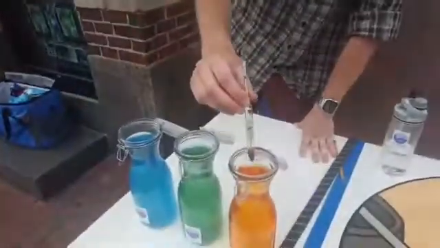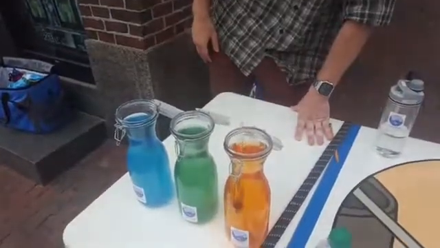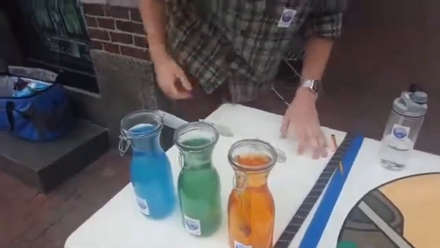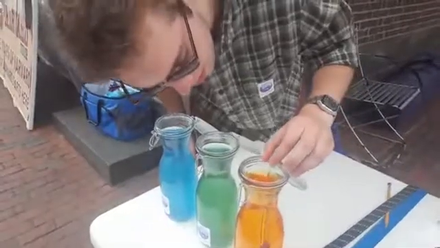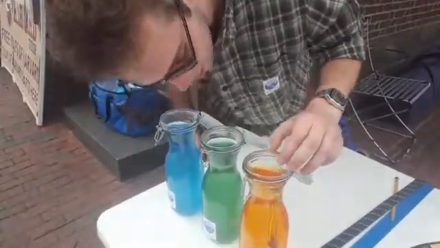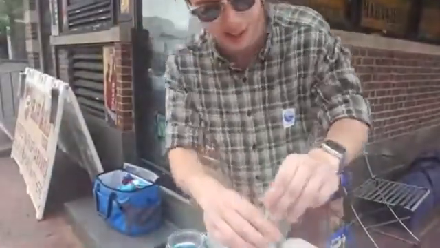Okay, so show us. We put it in the orange one, and we see it sinks down pretty far. It goes to about, let's see, basically to the 1.0 line, so not very dense.